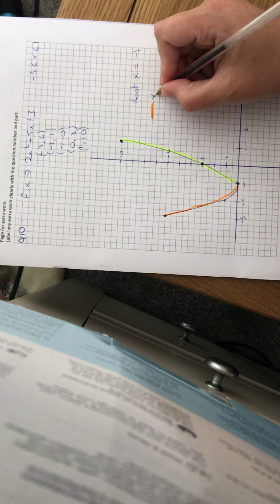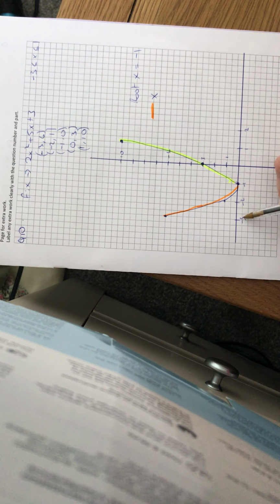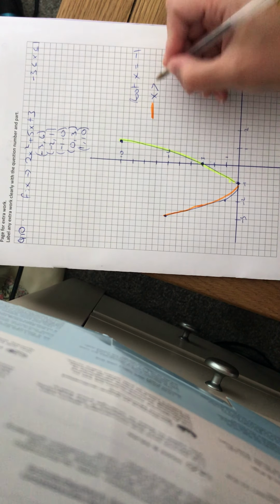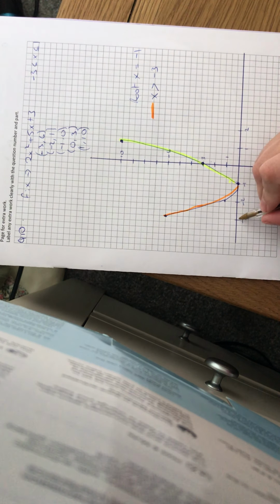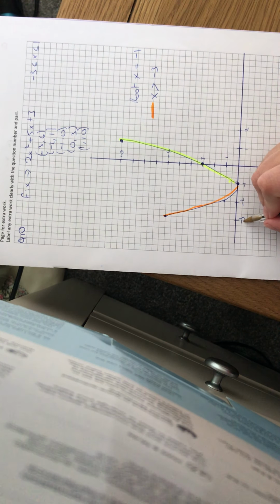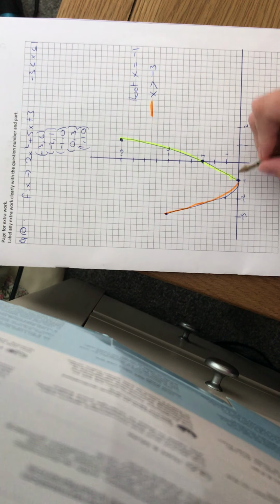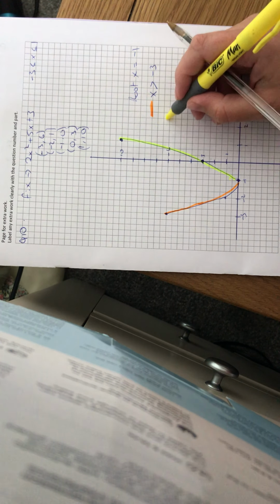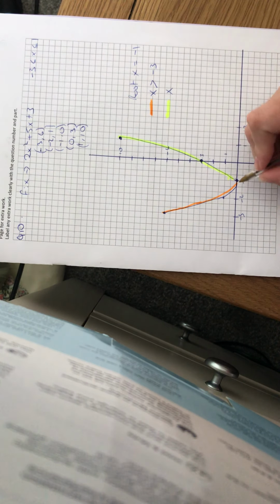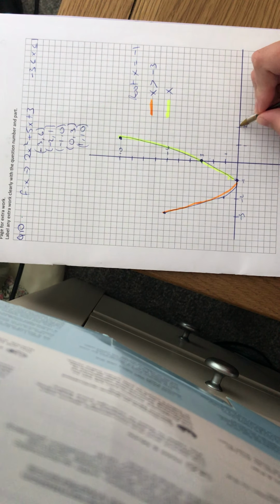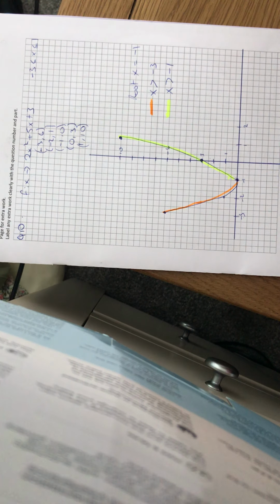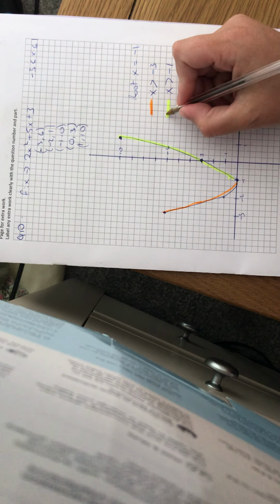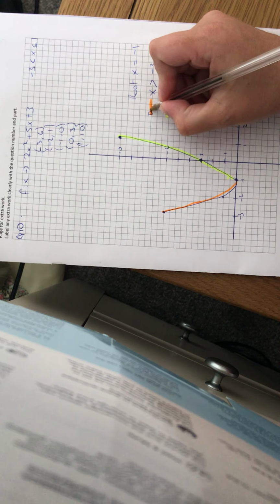For this one, x is -3 or -2. So therefore x is greater than -3. Okay, -3, -2, -2 is bigger than -3. And the increasing part of the graph is where x is either -1, 0, 1 or 2. So it's bigger than -1. So this one is the increasing and this one is the decreasing.